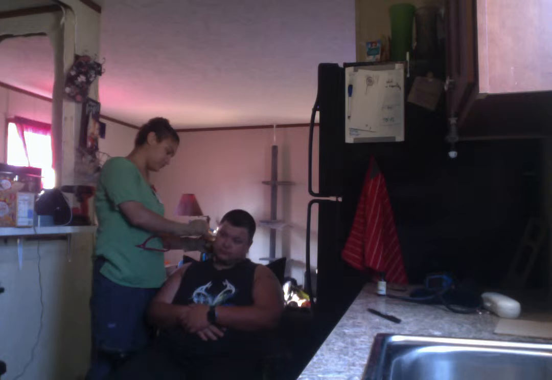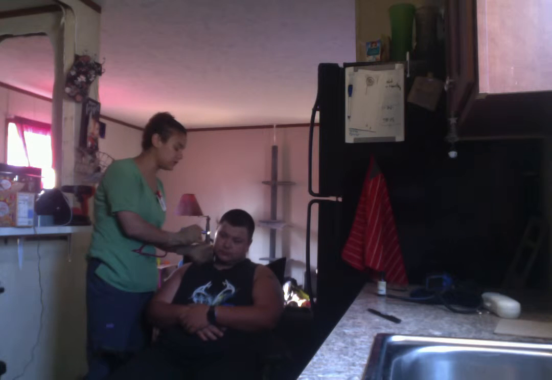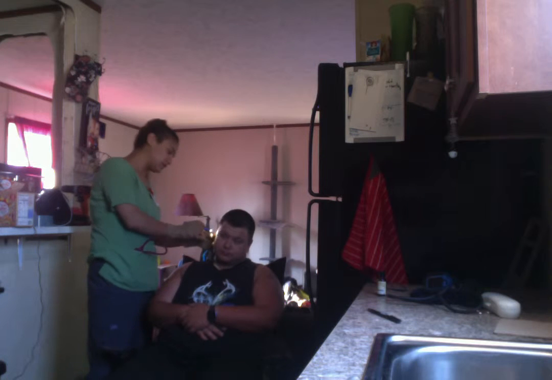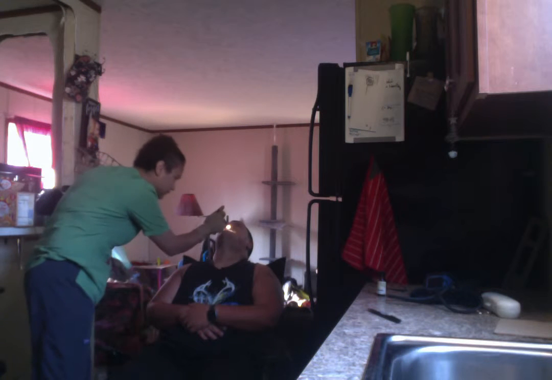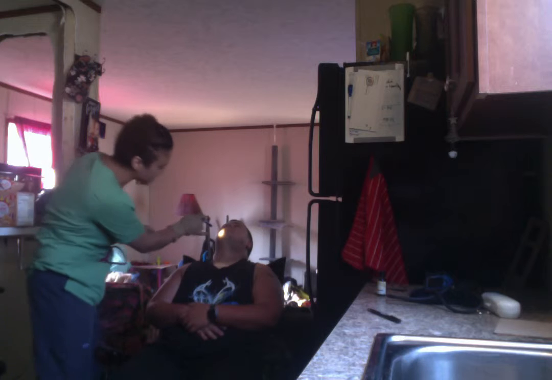Here's my otoscope. In the ear. I'm pressing along the mandibular for any pressure, any pain. I'm looking for any inflammation or redness. I'm also going to check the other ear and do the same with a little bit of pressure points. I'm going to check in the nose, looking at the septum, seeing if there's any blockage.